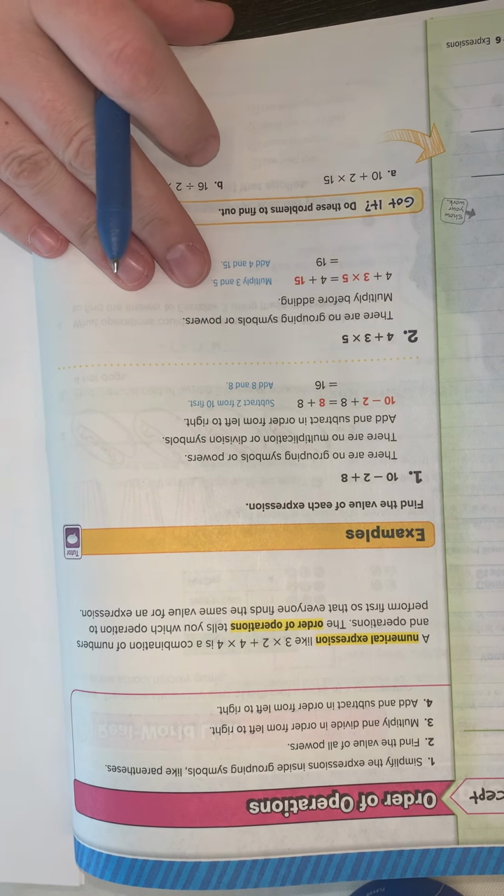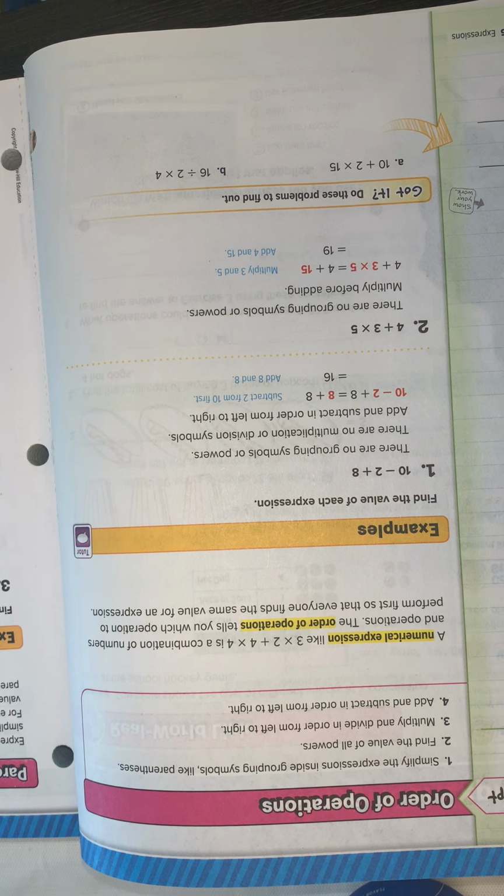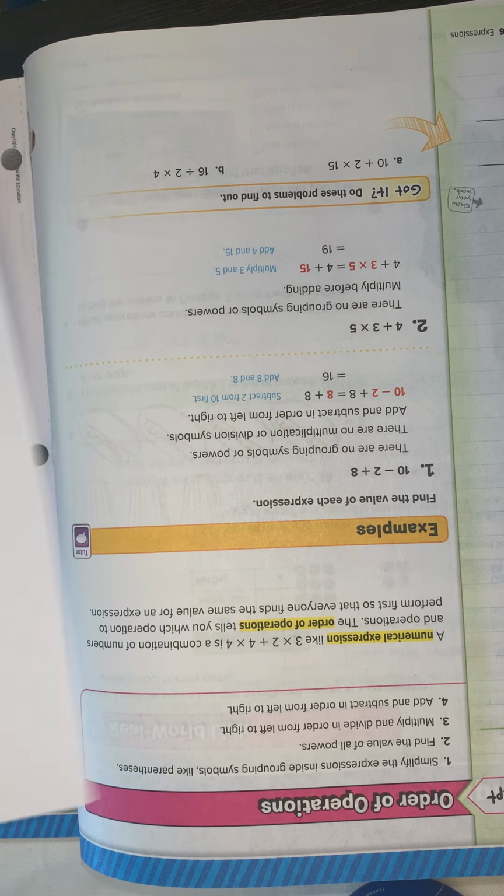This is our next math lesson. I am on page 442. This is lesson 2 of chapter 6. So what we're starting with today is order of operations. A lot of this should be review for most of you. We've done this a lot in simple solutions.